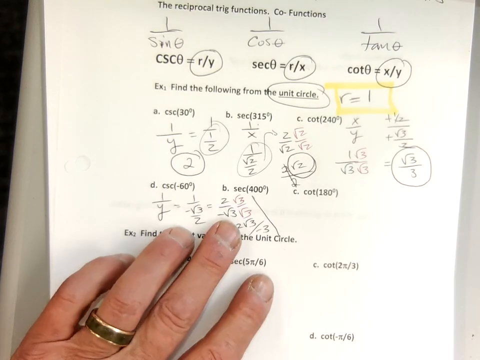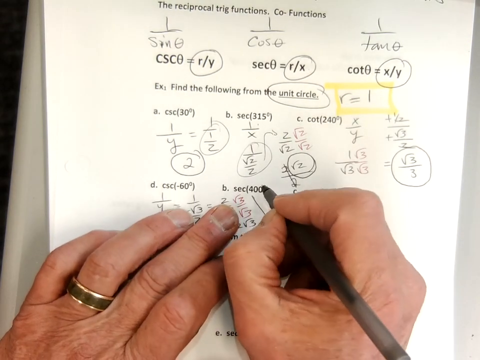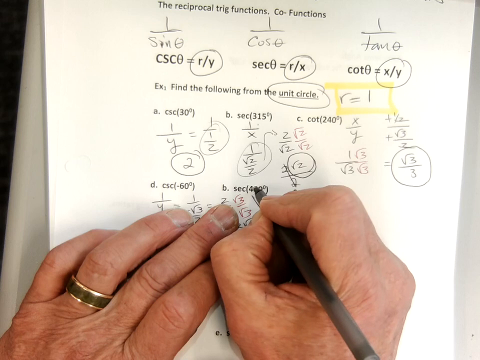Secant of 400. This should have been 420. Dang, I got to go back and fix those.